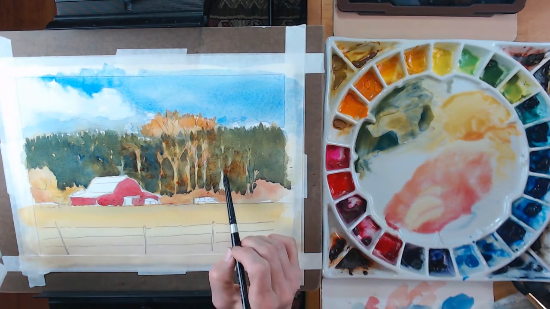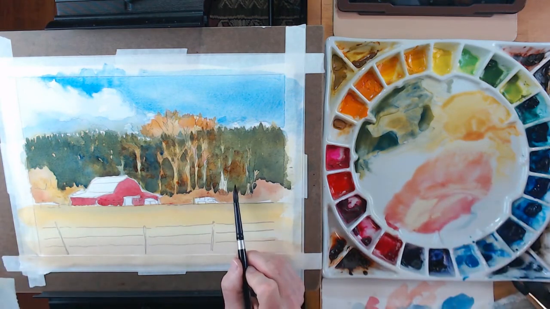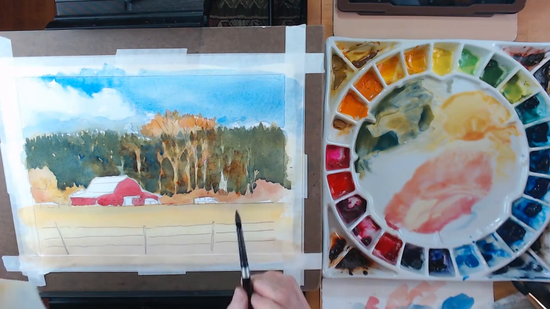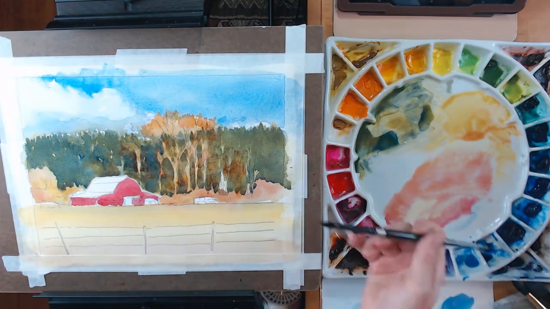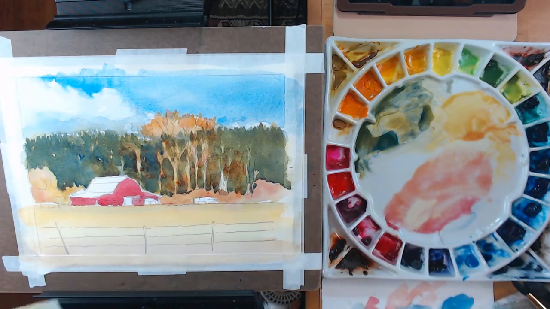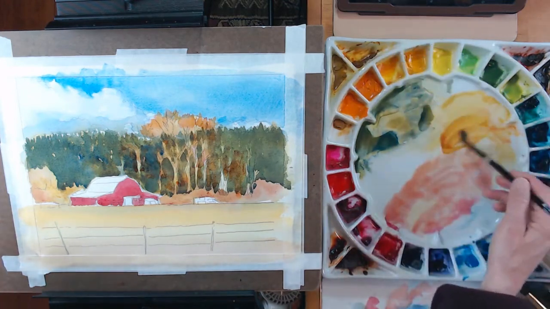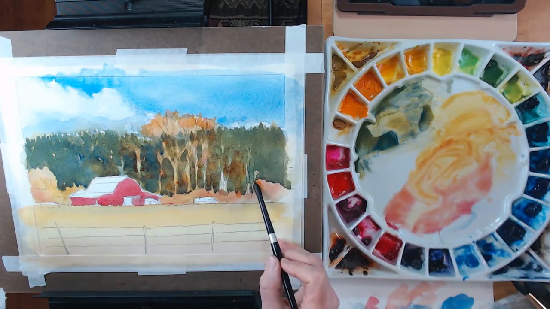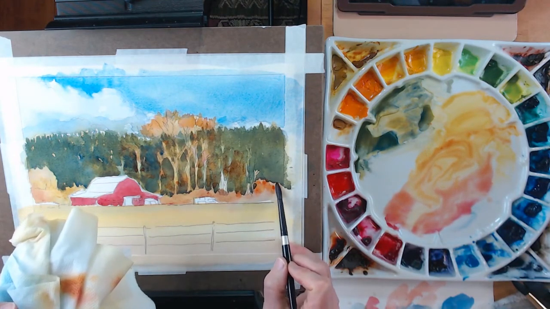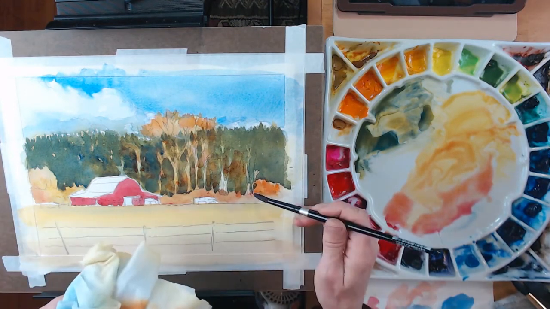I'm not doing it everywhere. I'm doing it in just a few areas where I feel like I could accentuate some other tree colors. It shows up over on the far right as well, but I think I'm not going to do that there. I'm going to continue with this same color combination here and go into this foreground mass of trees. Just add some more color there.